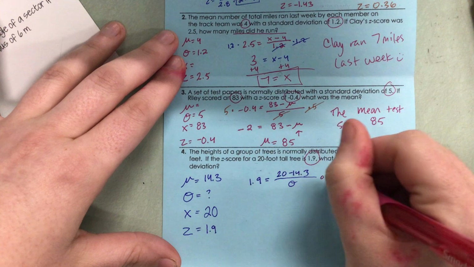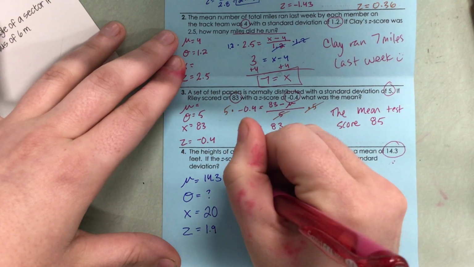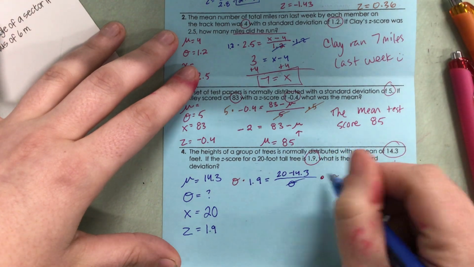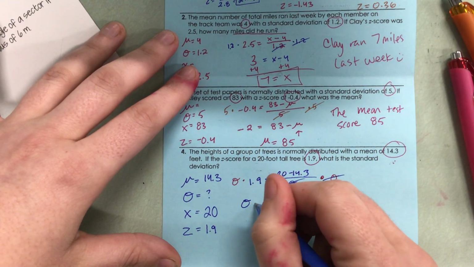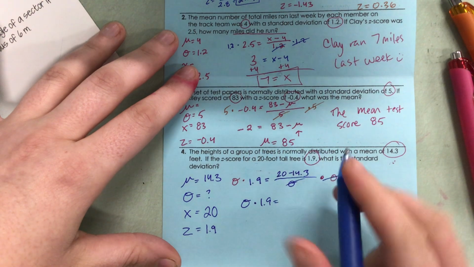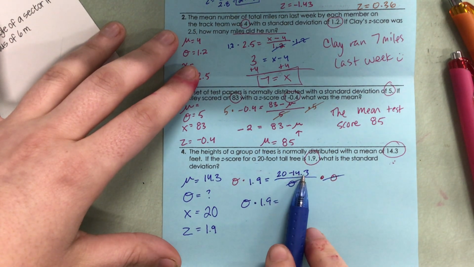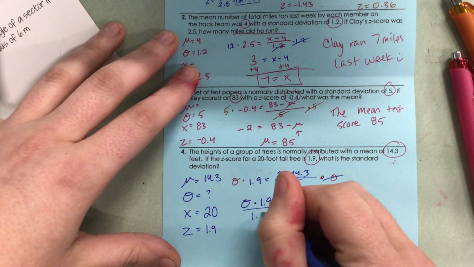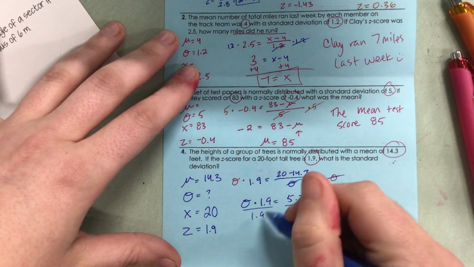With some finagling, we can multiply it by standard deviation. 20 minus 14.3 will give me 5.7. I'm going to divide both sides by 1.9. That way those will go away.